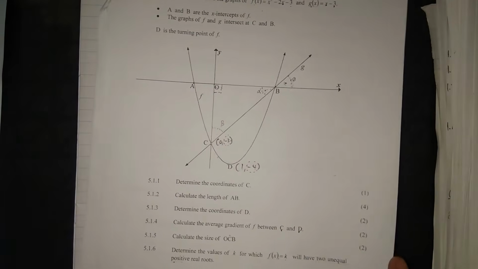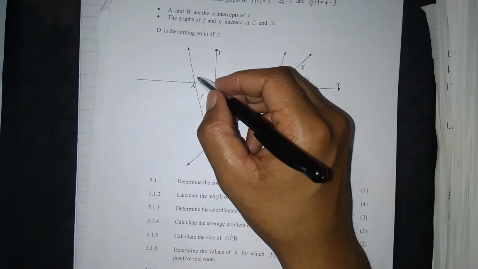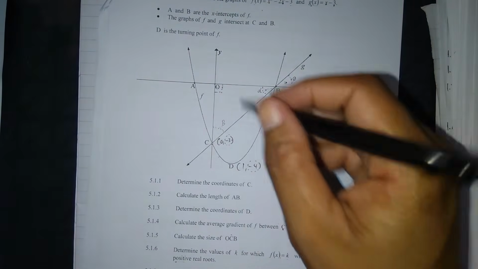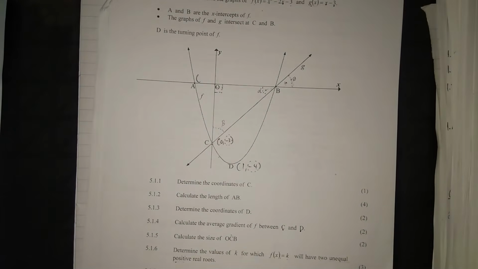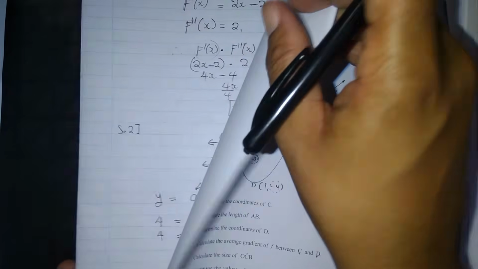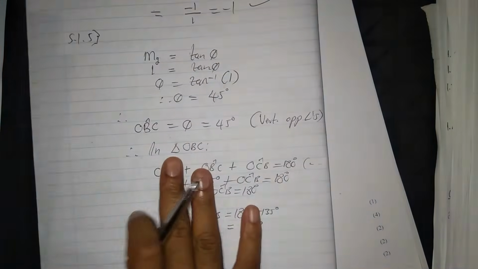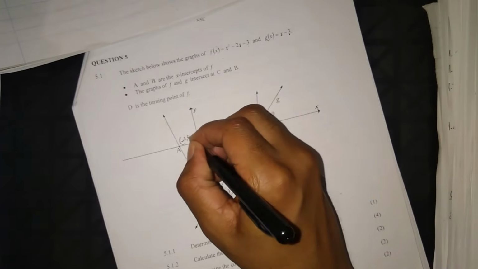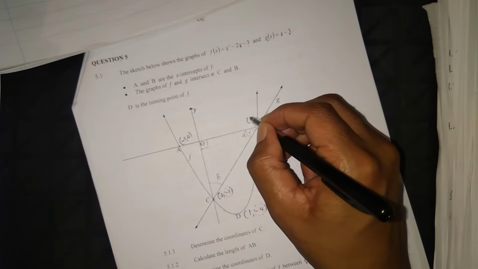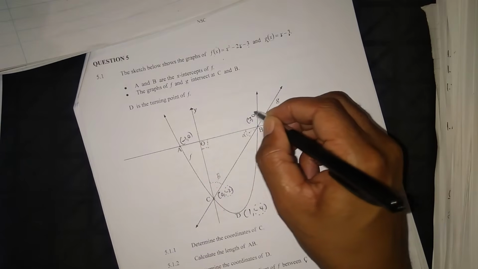Let me give an example from above. What are the coordinates of A? The coordinates of A, so calculate 1. The x-intercepts are -1 and 0, and then here it's 3 and 0.